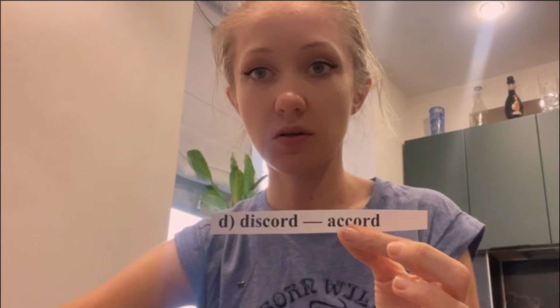These two words are completely different. So this one is discord and this one is accord. Discord means disagreement in something. Accord means agreement, so they are completely opposite. That's first. Secondly, you use them in a different way.